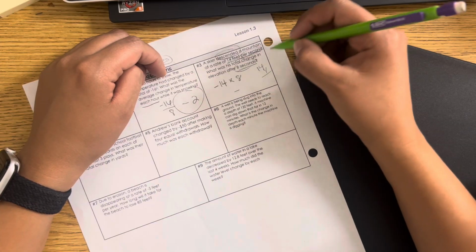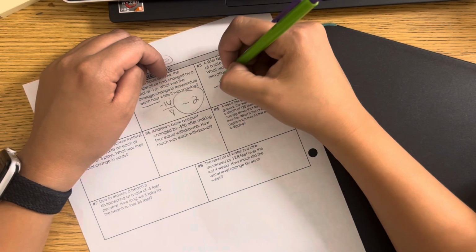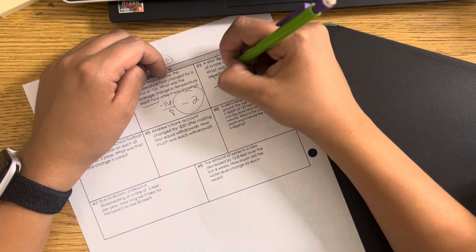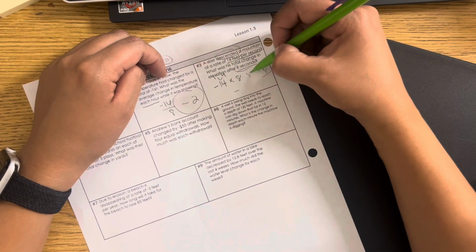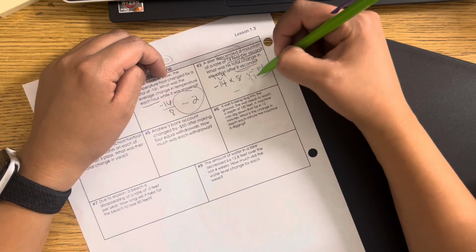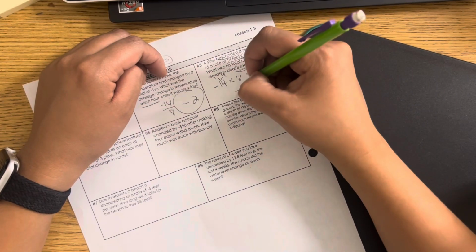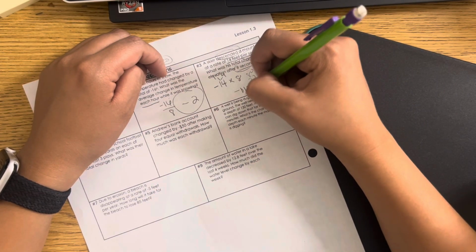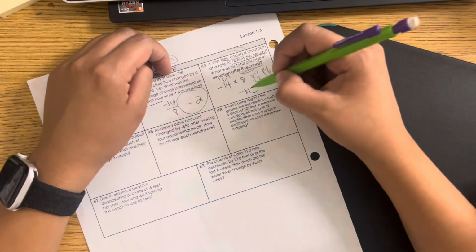And 14 times 8, I can go off to the side and do my algorithm if you want. I can split up 14 into 10 and 4. So 8 times 10 is 80, and 8 times 4 is 32. And when I add that up, it's 112, which I would get the same answer by doing multiplication.